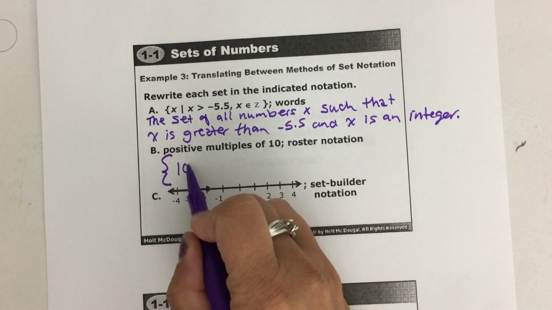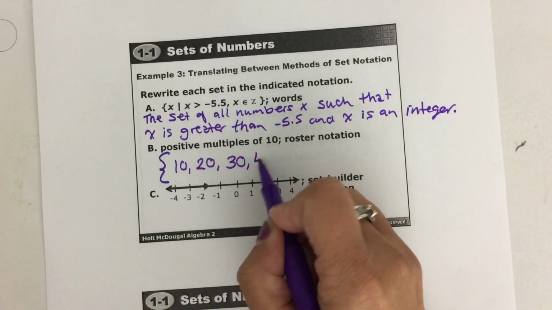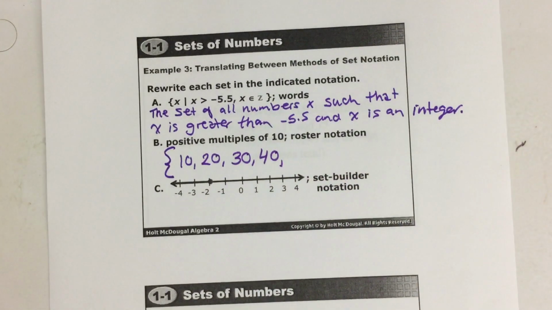So 10 times 1 is 10. 10 times 2 is 20. 10 times 3 is 30. 10 times 4 is 40. Now, this is an example of an infinite set.